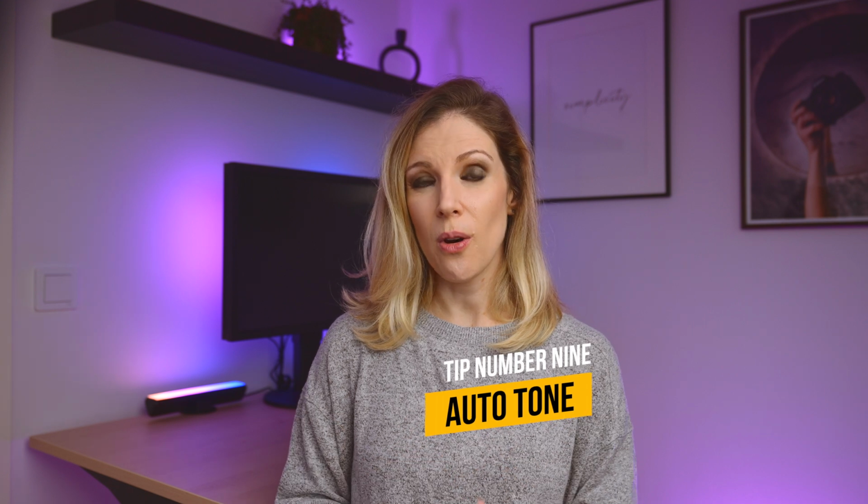And finally, tip number 9. This one might be useful mainly to those of you who are starting out and still struggle a little with doing your edits. It's the auto tone feature. In case you're not sure of what to do with your photo, auto tone can be a good starting point for your editing.